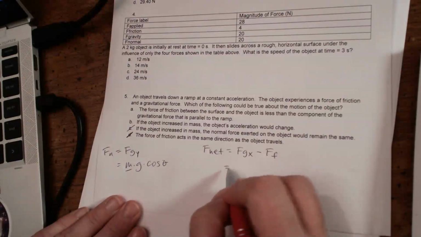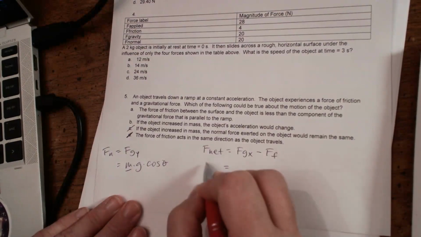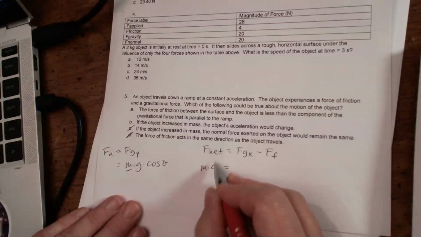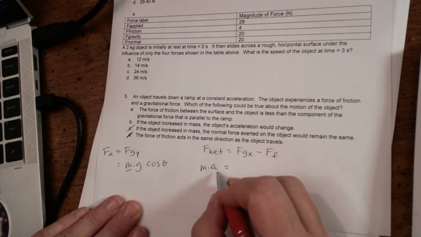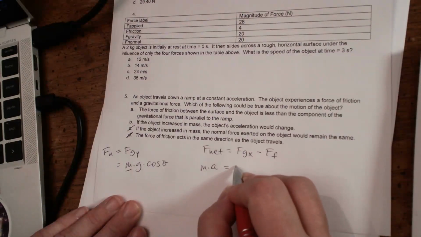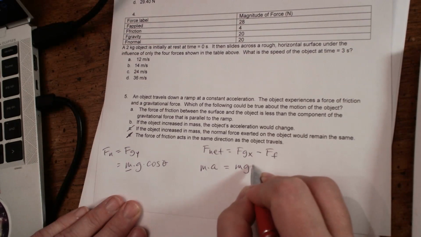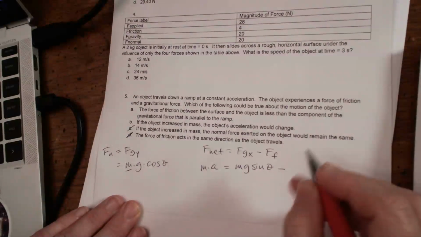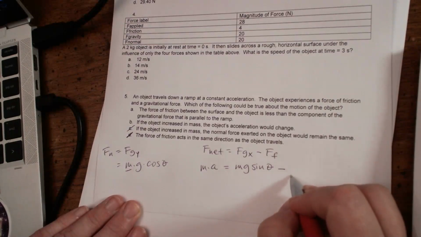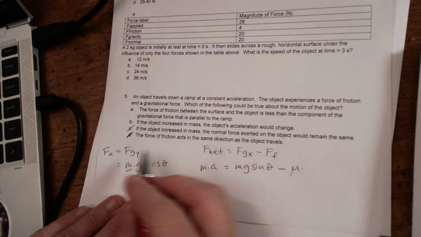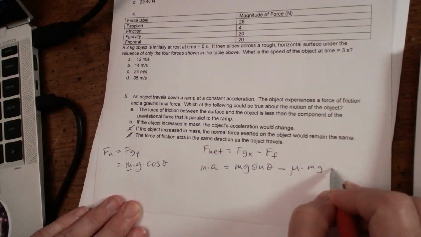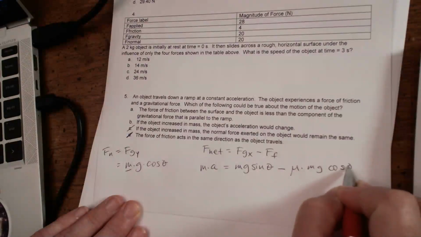So if we expand those out, let's use m times a for our F net. That's just Newton's second law. Then I've got mg sine theta for my FGX minus my force of friction, which is mu times normal force, which is mg cosine theta.